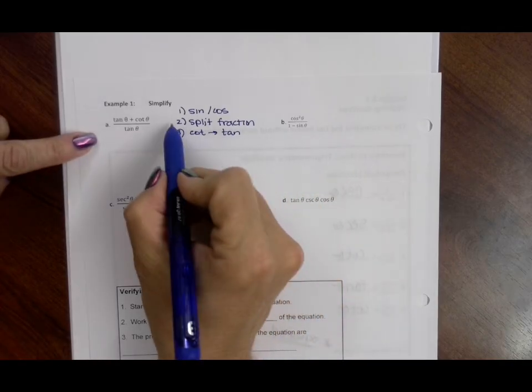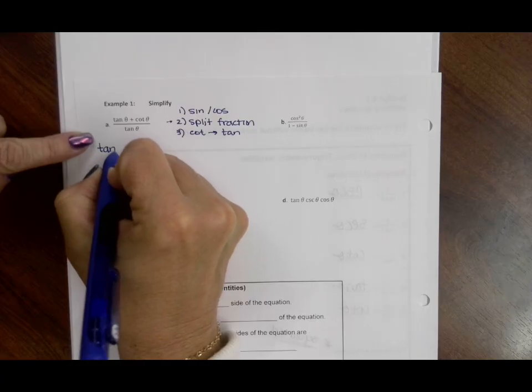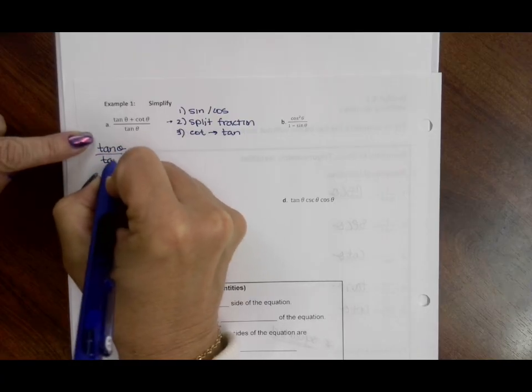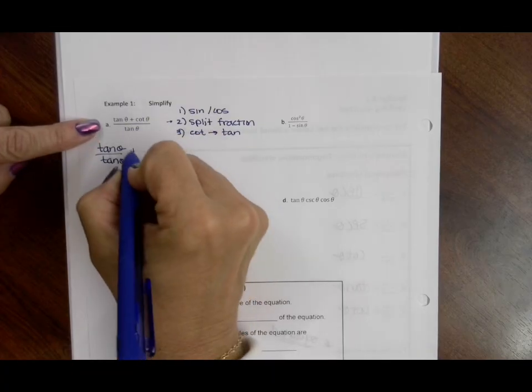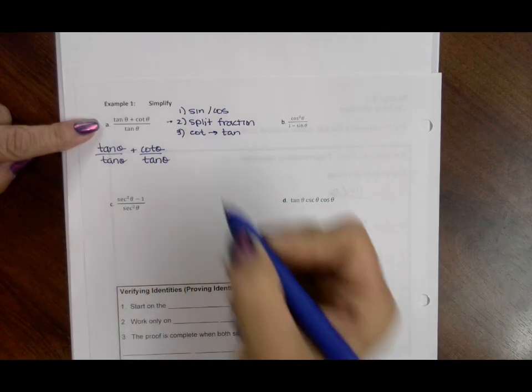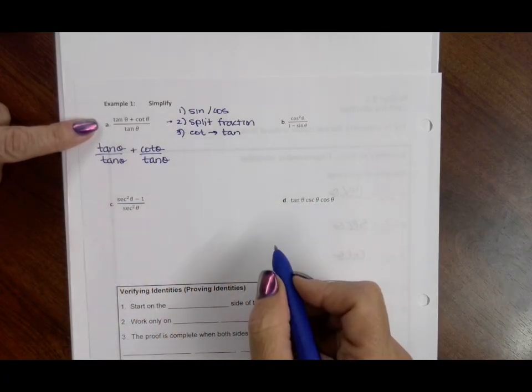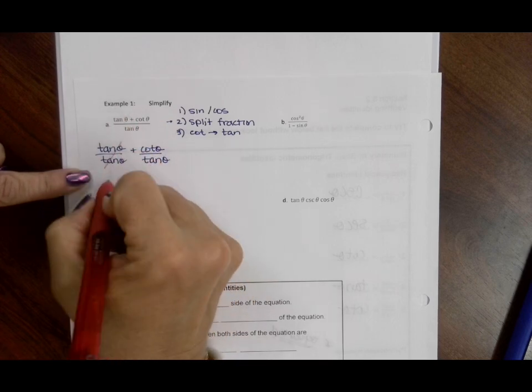What I'm going to do is number 2. I'm going to split the fraction. So if I split the fraction, I have tangent theta over tangent theta, and when I say split the fraction, this is a common denominator. And then I have cotan over tan. Now I know that this guy becomes a 1.